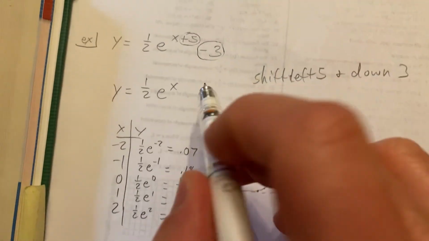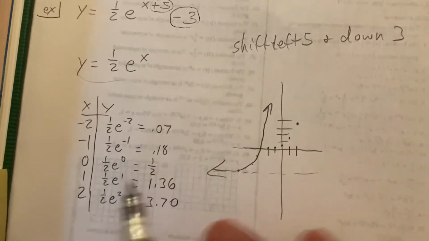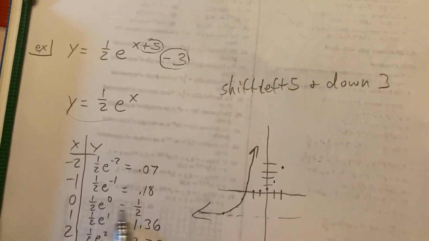So you always want to do the non-shifted graph first, table of values. It's going to make the calculations nicer than if you use these. And then you just got to make sure to shift everything. And there you have it.